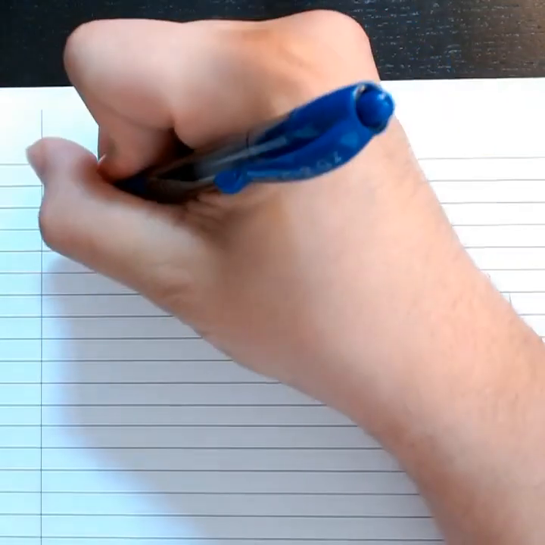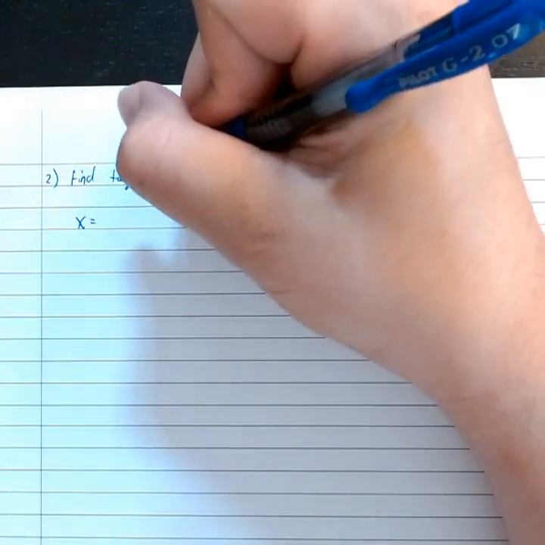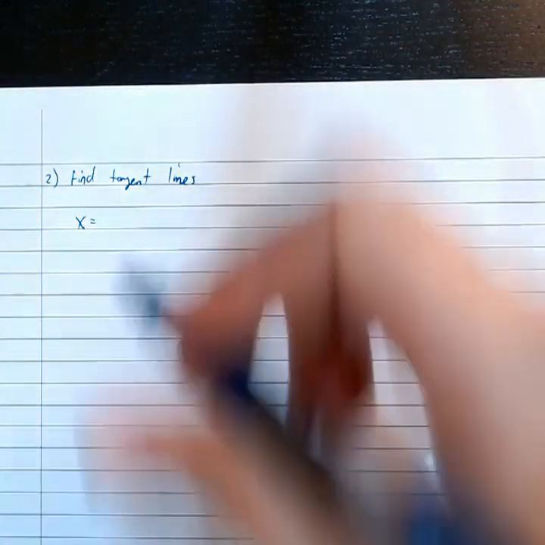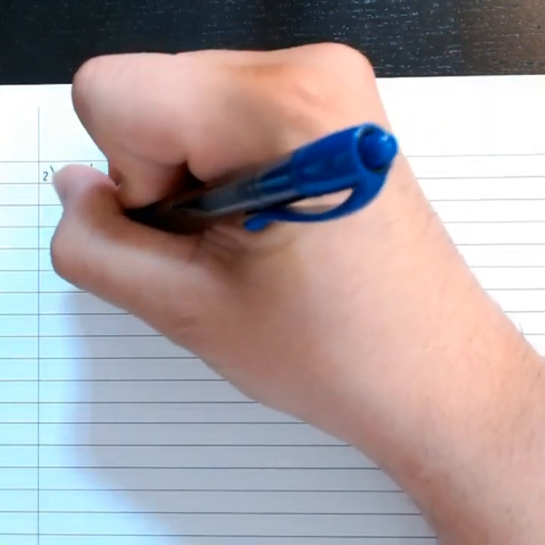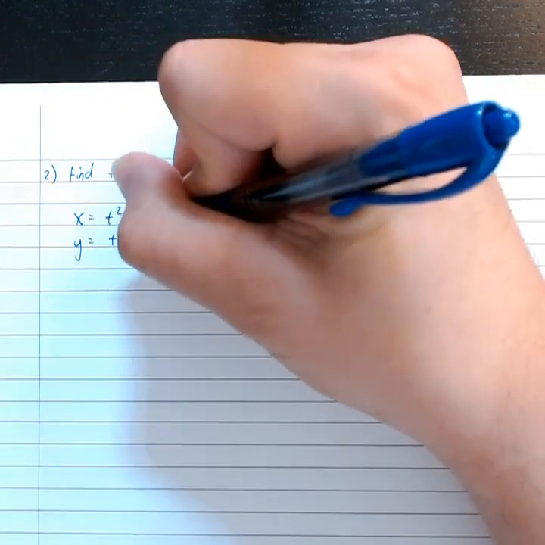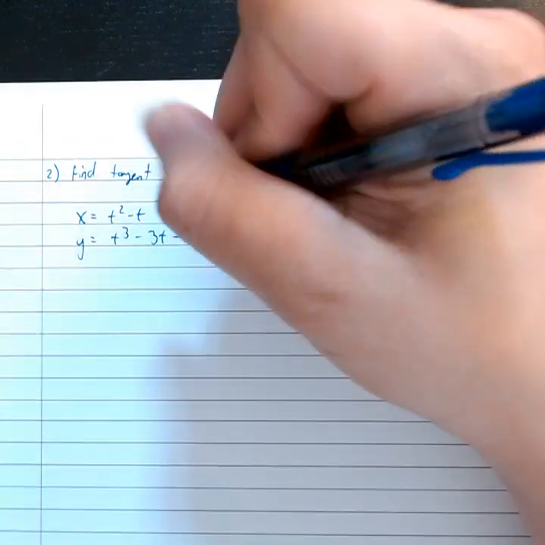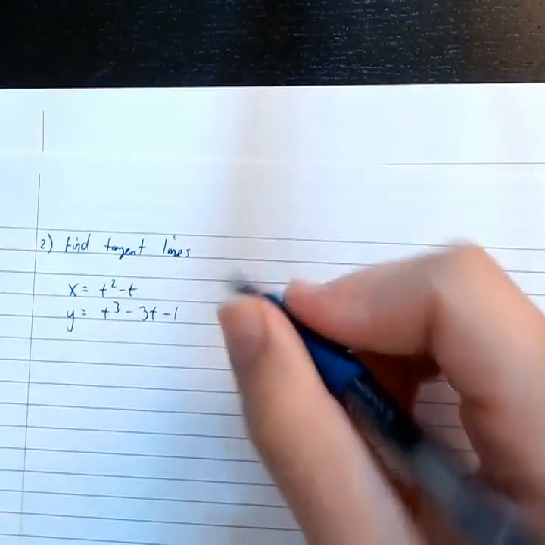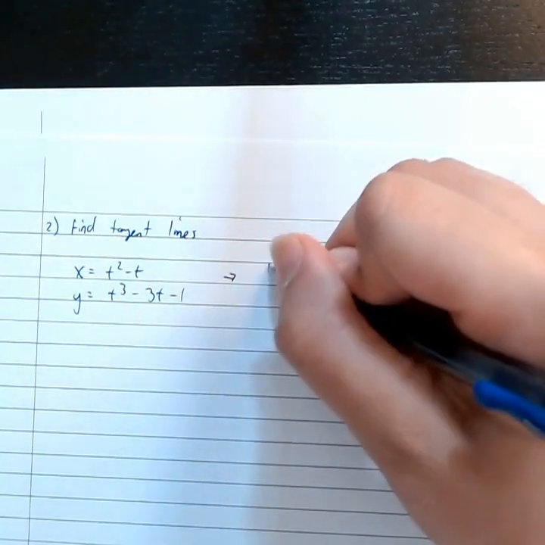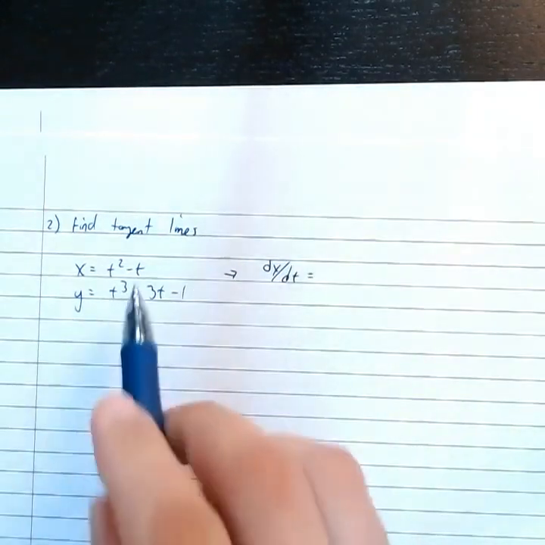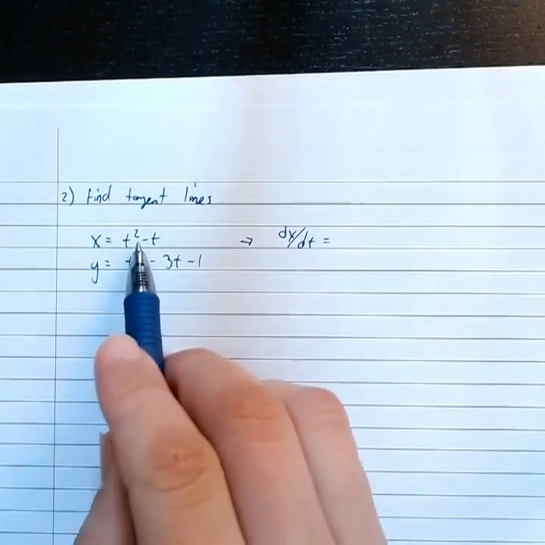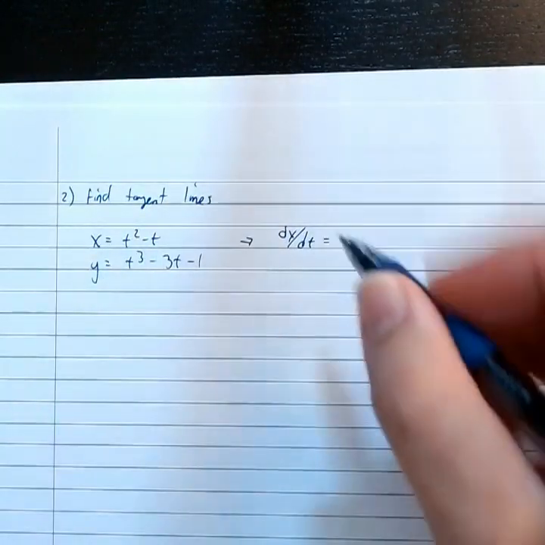Okay. Let's find our derivatives. I know that x was given by, what was my equation? X is given by t squared minus t. And y is given by t to the third minus 3t minus 1. Okay. Here I can find the derivative of x with respect to t, dx dt. And that would just be a regular derivative. That would be 2t minus 1.